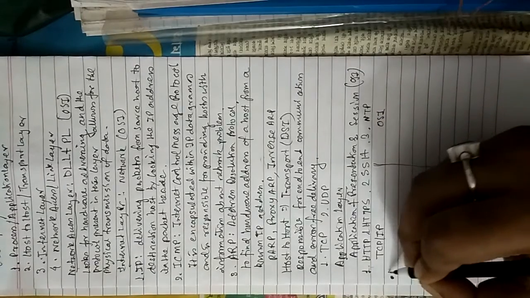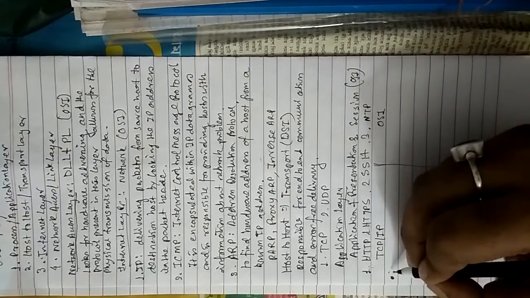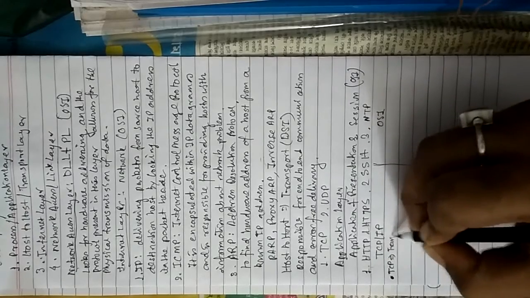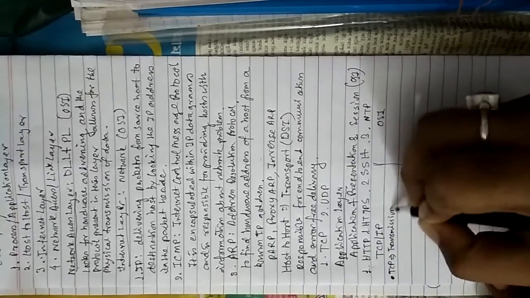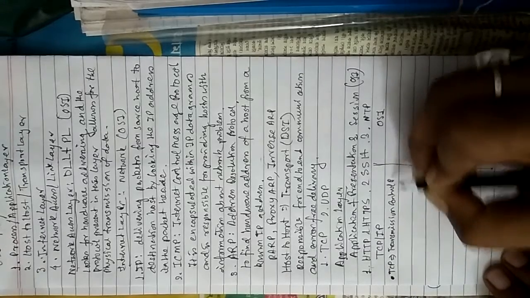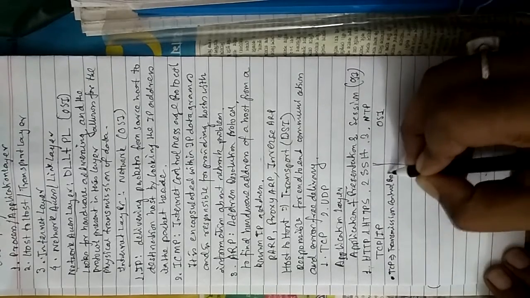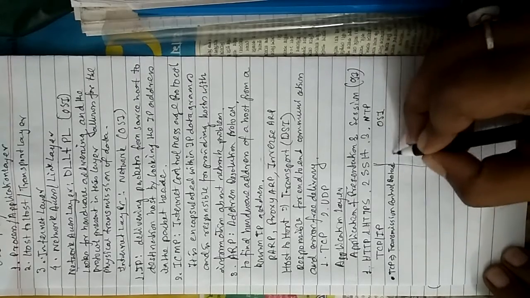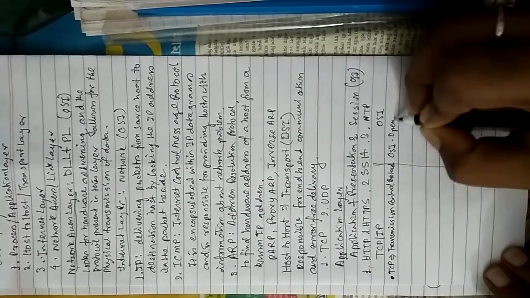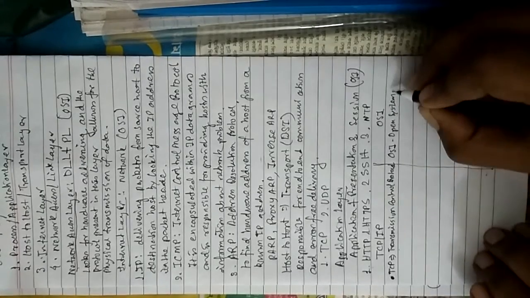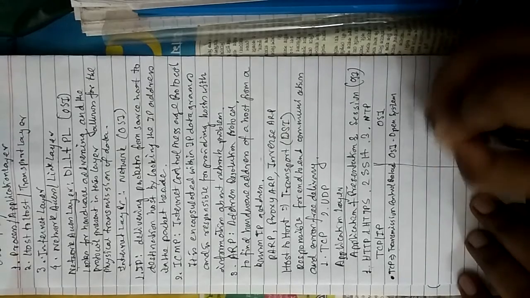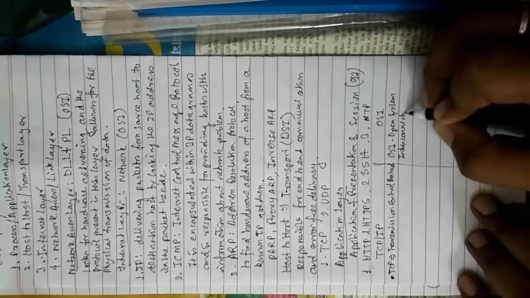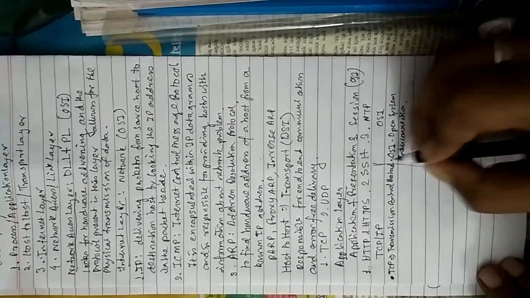First point, TCP/IP refers to Transmission Control Protocol/Internet Protocol, and OSI refers to Open System Interconnection. Okay, so this is the first point.